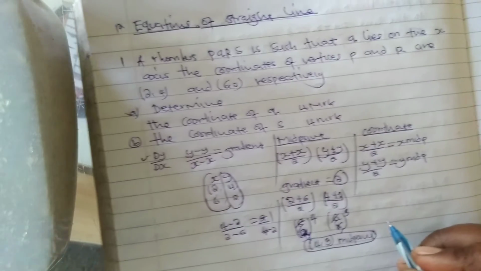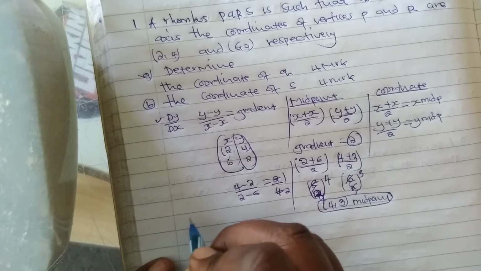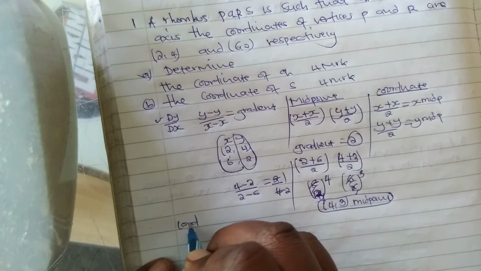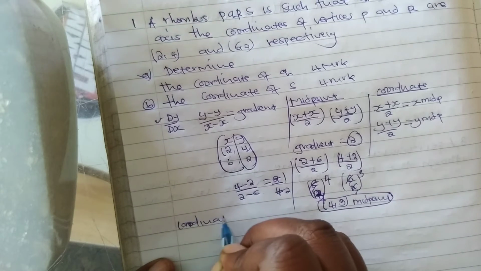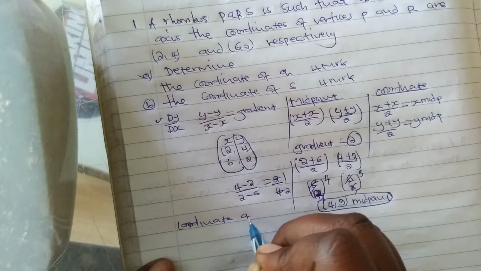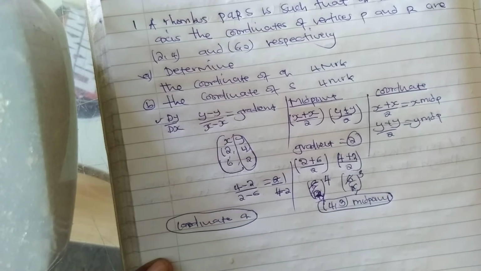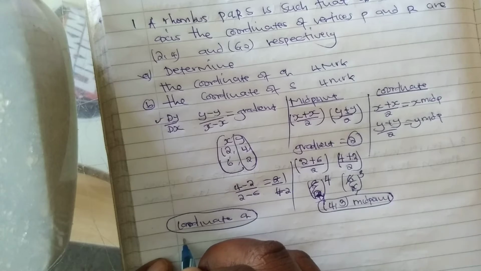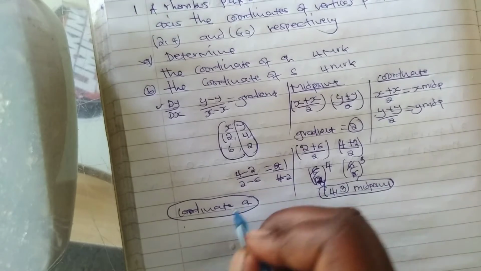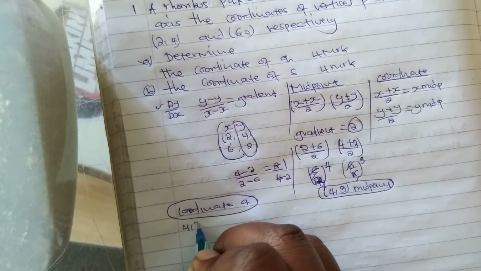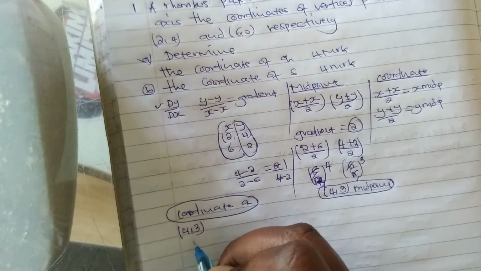Our next step is the coordinate. Coordinate Q: already we have our midpoint, which is (4, 3), and our gradient.